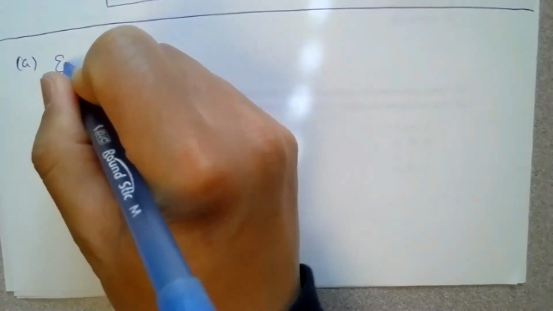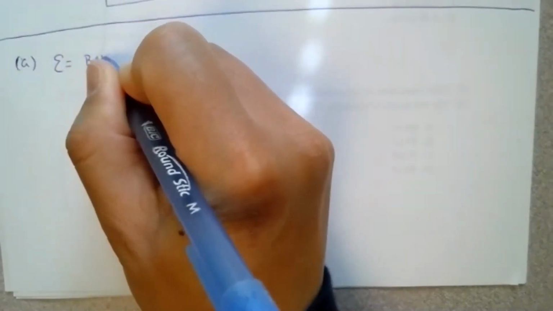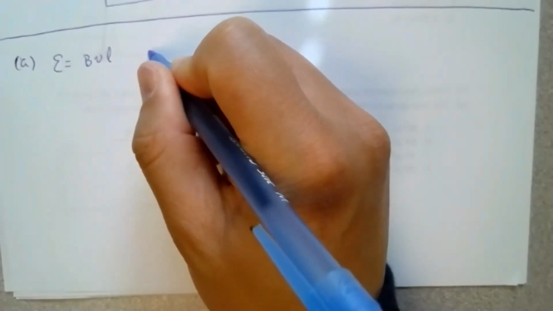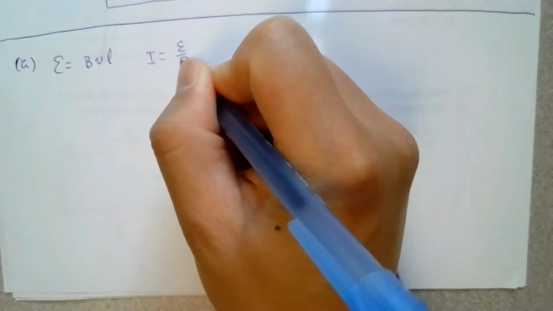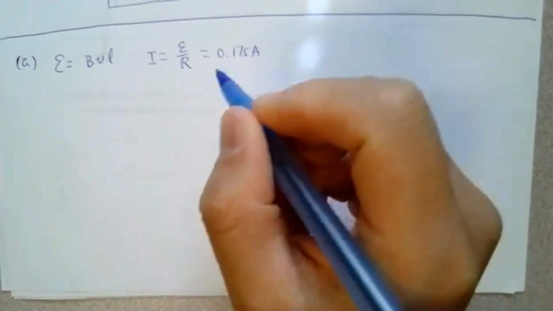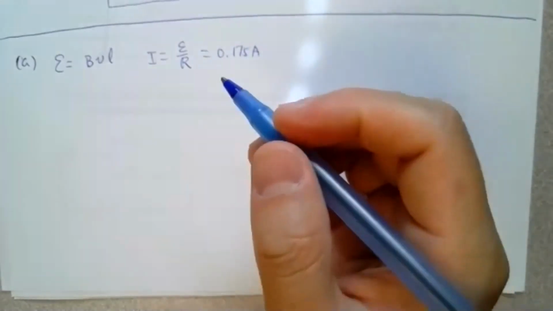All right. So let's see. We know that induced EMF is equal to BVL, right? And then it tells us the induced current, which is epsilon over R, right? That's equal to 0.175 amps. It's asking us to solve for the V that is needed.